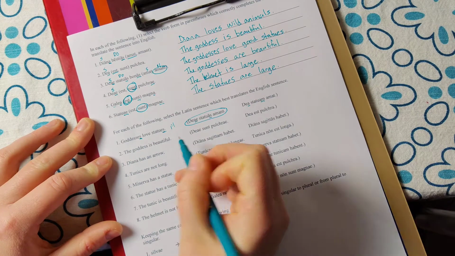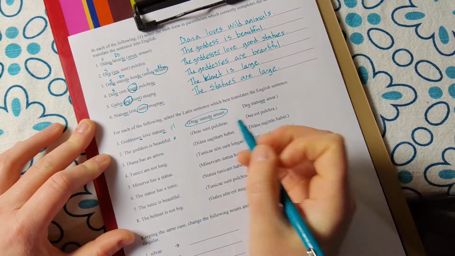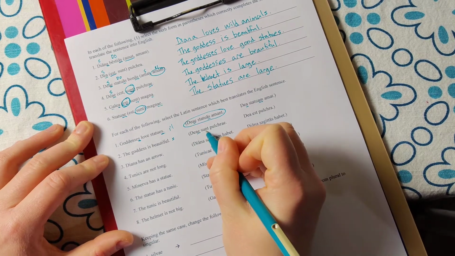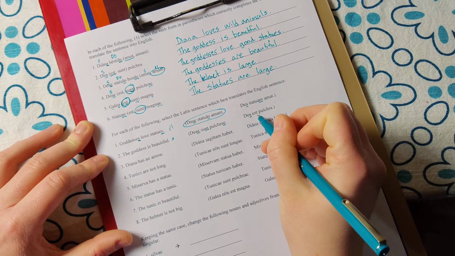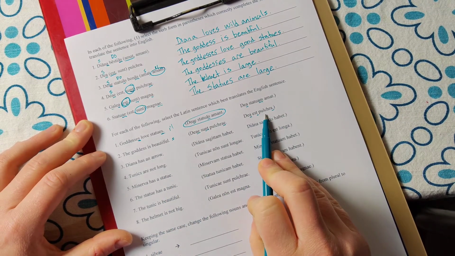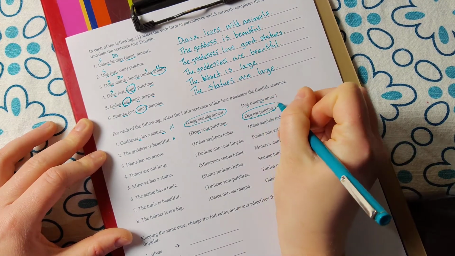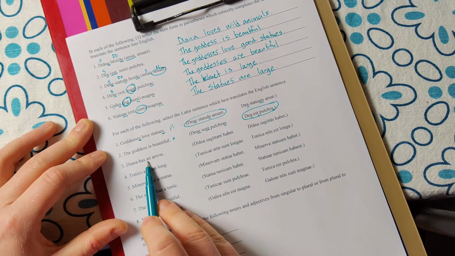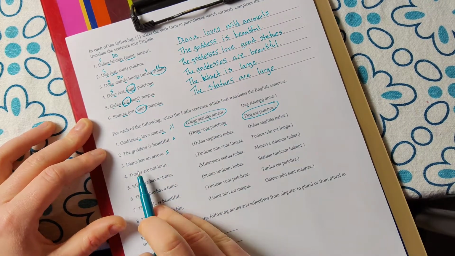Okay. The goddess is beautiful. That's singular. So we have dei sunt pulchrae or dea est pulchra. Which one is using singular endings? A and T are singular endings. Diana has an arrow. Those are all singular. There's one arrow, there's one Diana.